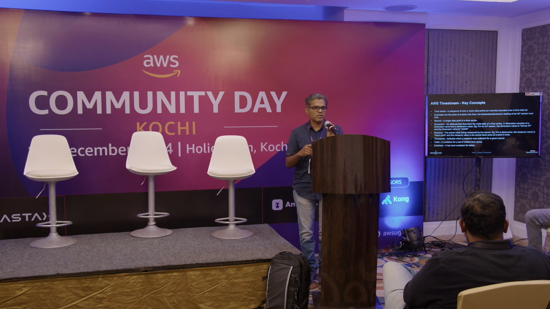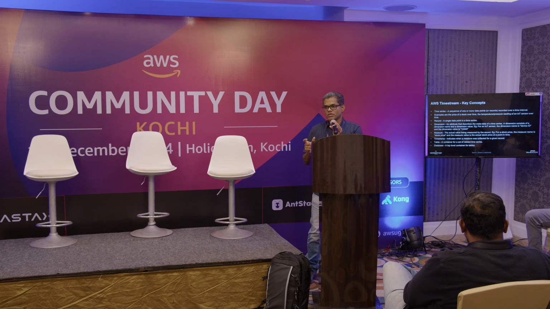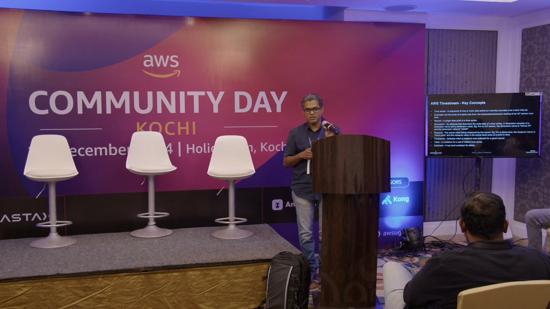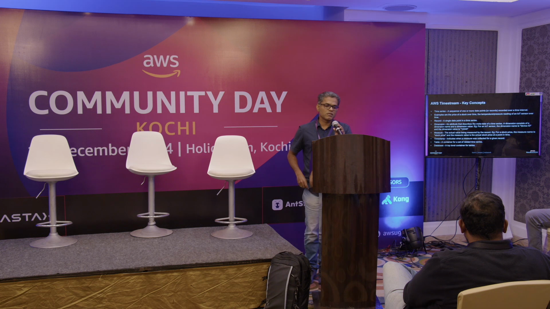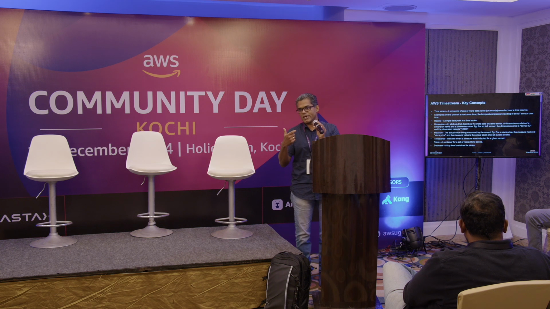And next is a measure. Measure is the actual data we are capturing. For example, in case of temperature and humidity evaluation, the temperature values and the humidity values are the actual measures we are capturing. Timestamp is the time at which we capture the data, and it will be automatically captured. And table and database almost fall in line with the concept of table and database in relational databases.